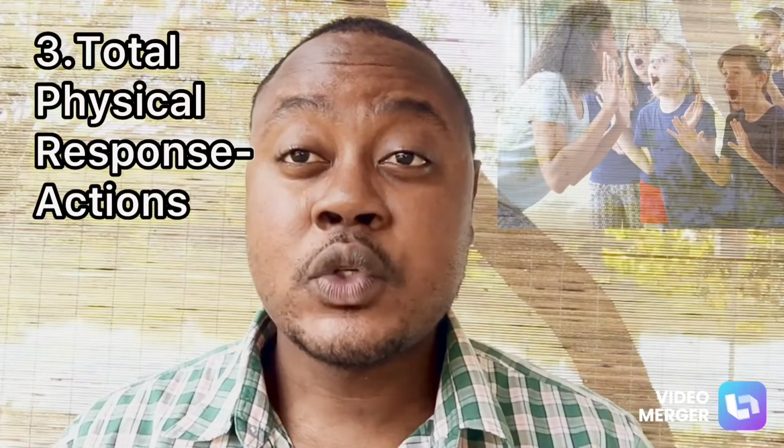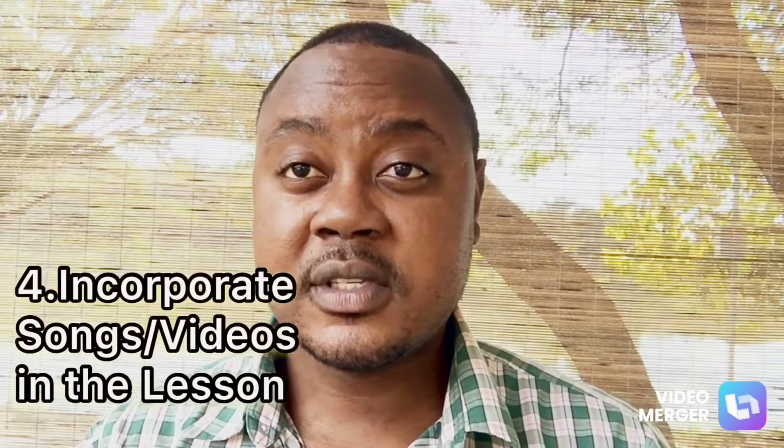Another aspect which you can use in order to add life or fun into your lessons is for you to make use of gestures and actions. When you teach, try to mime whatever you're teaching, especially action words, adjectives, verbs. Mime these gestures. It sticks in the minds of the students because they will actually get a pictorial representation of what you are teaching. And besides gestures and actions, you may also make use of songs and videos.